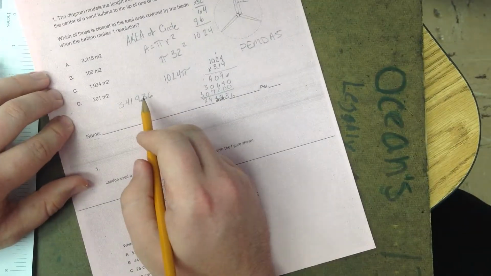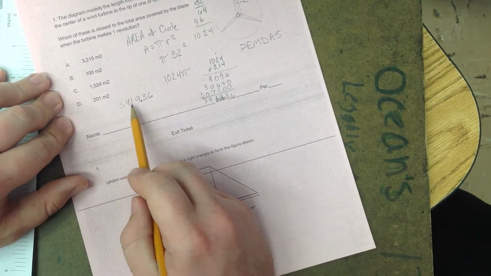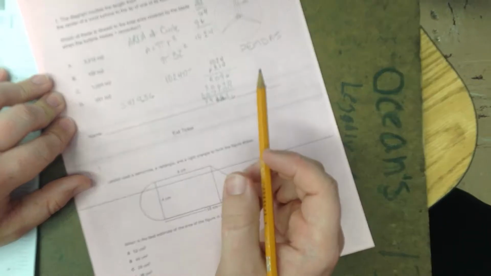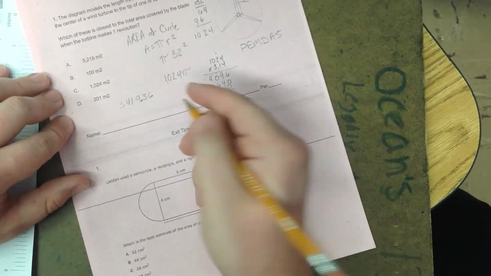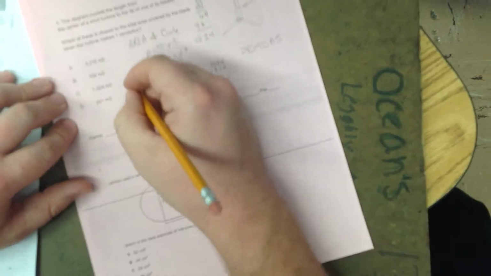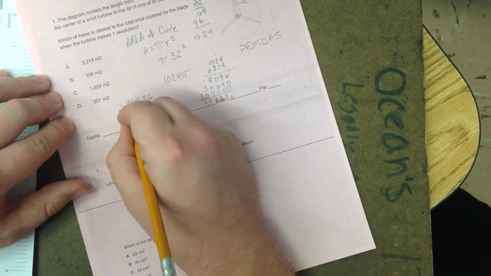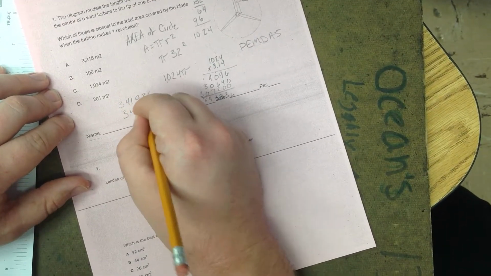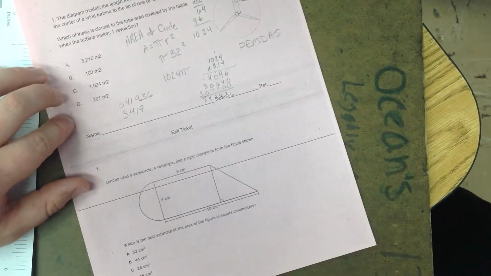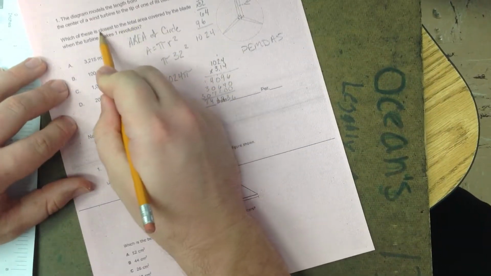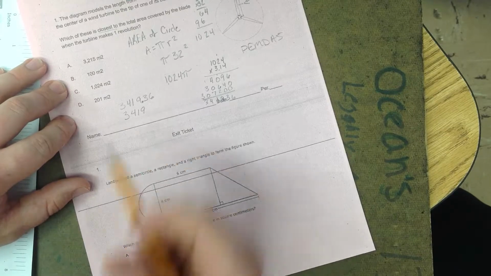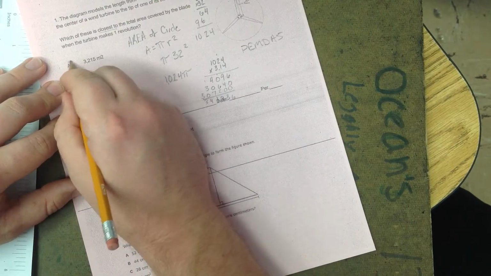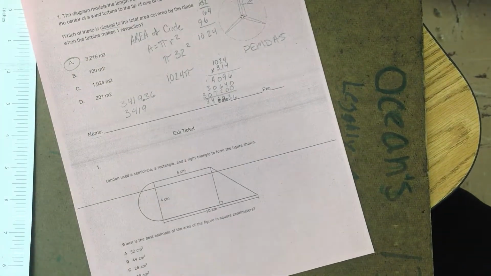Now, my final answer is 3,419.36. So if I want to round this, I would end up having 3,419. Now it's asking what is the closest to the total surface area, which indeed would be A. So there's my first answer choice.